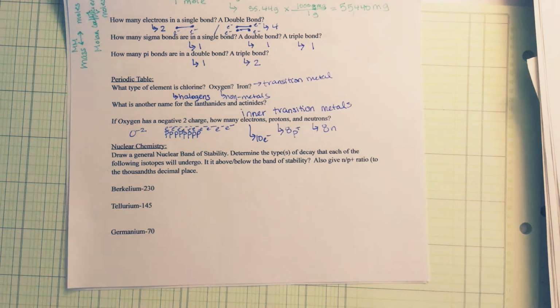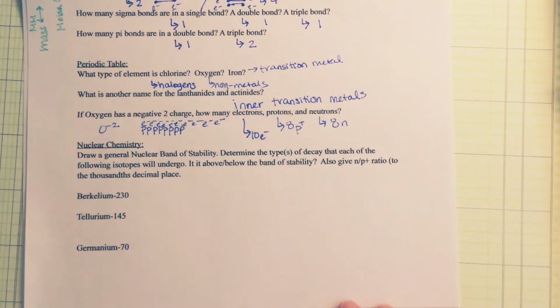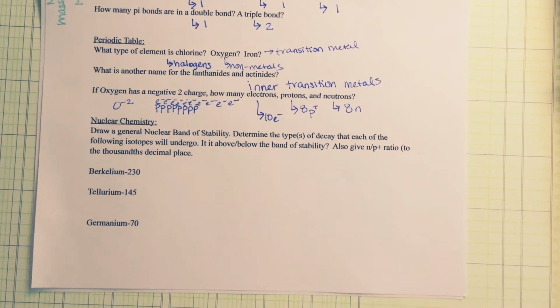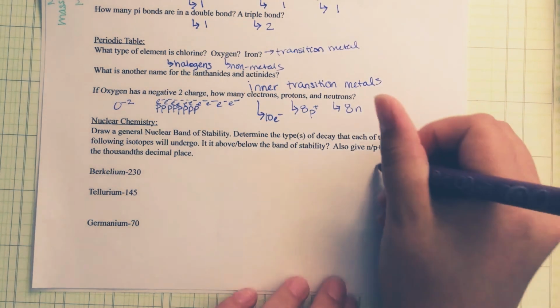Hello everybody, so this is the nuclear chemistry part of the quiz 4 review and mid-semester review for AWC's General Chemistry 1. So let's look at the nuclear chemistry. Draw a general nuclear band of stability. So it's going to look like this.